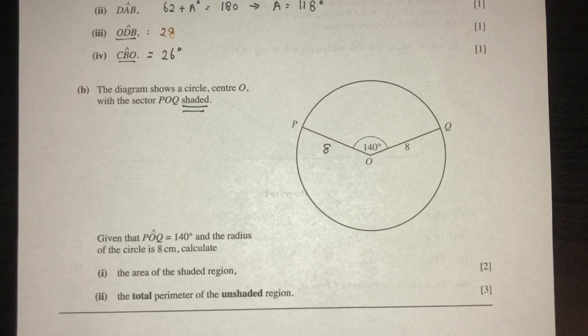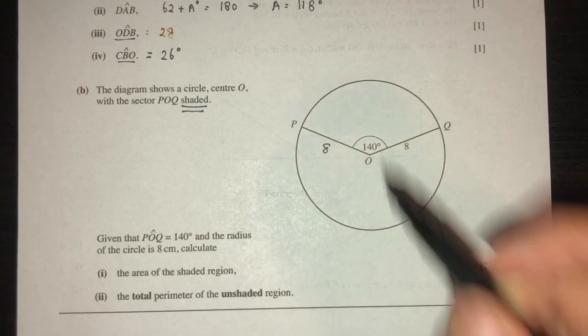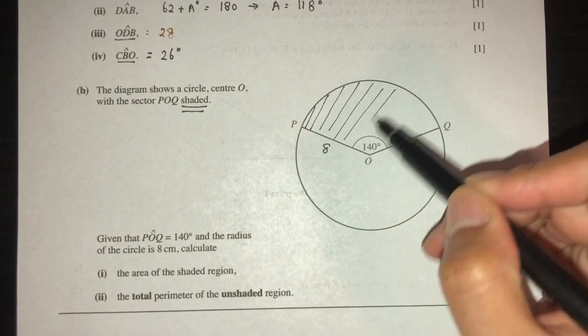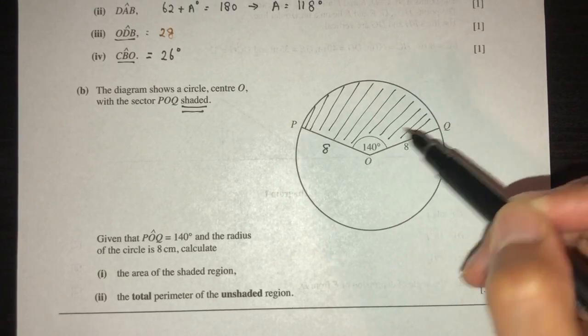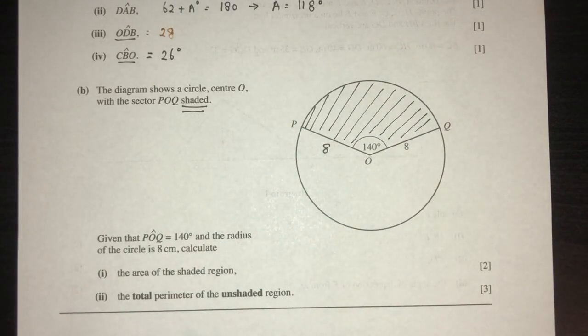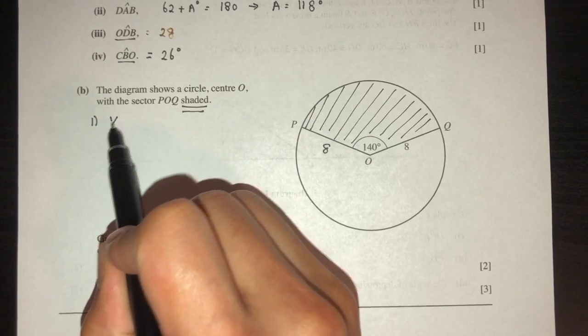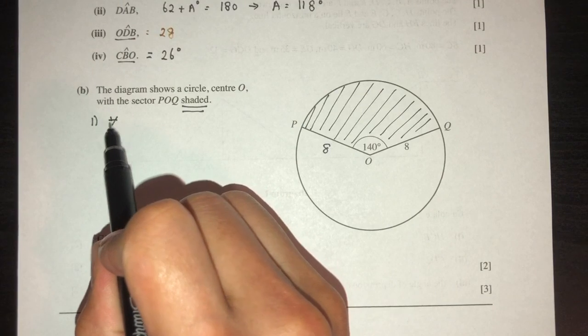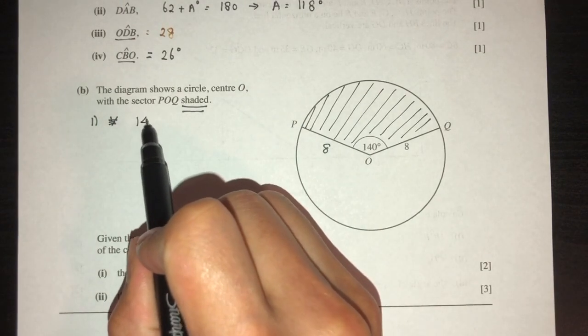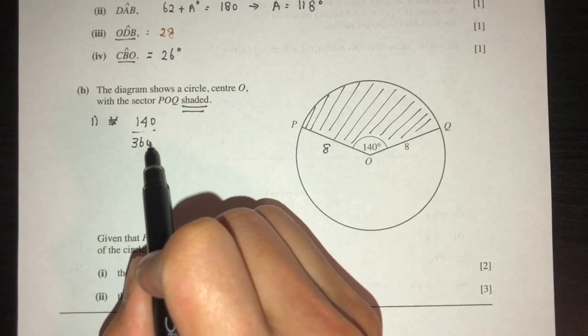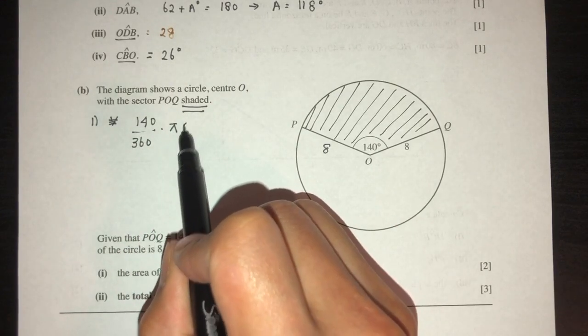Okay, so according to the question, this part is shaded. Let's see, how do we find the area? So pretty easy. It is just the area of a sector. So let's use our formula that we know. That will be 140 degrees over 360 degrees times pi r square.